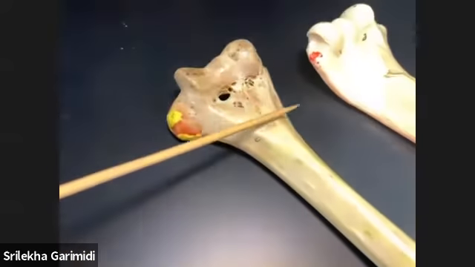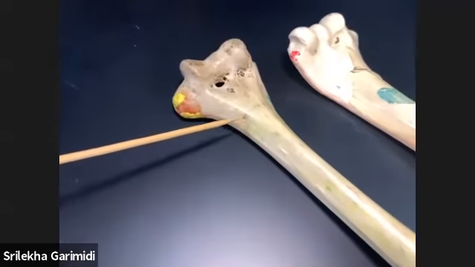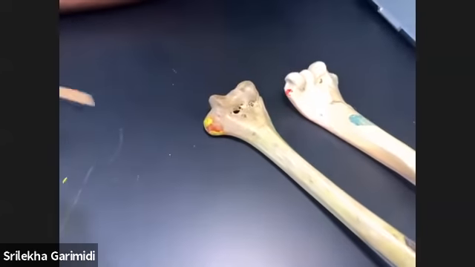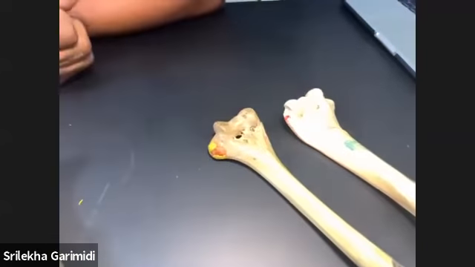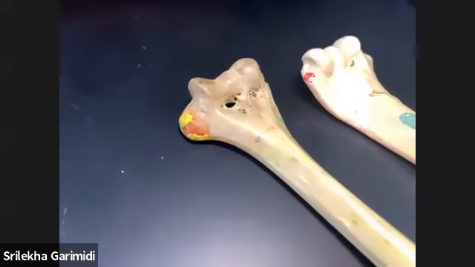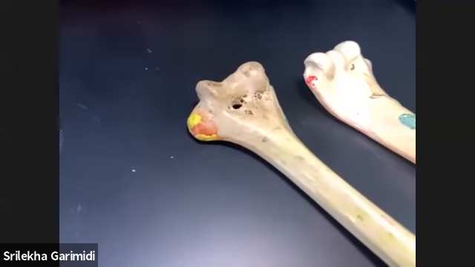Right along here, we call that a supracondylar fracture. So young children falling on the outstretched hand sometimes can get a supracondylar fracture. Let's write these things down and look them up. Supracondylar fracture.